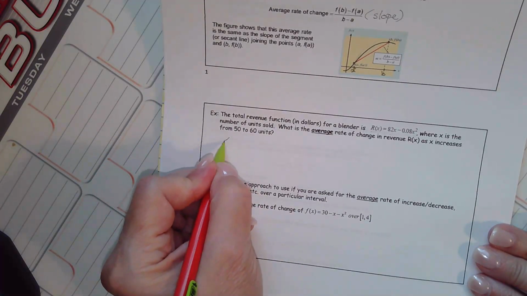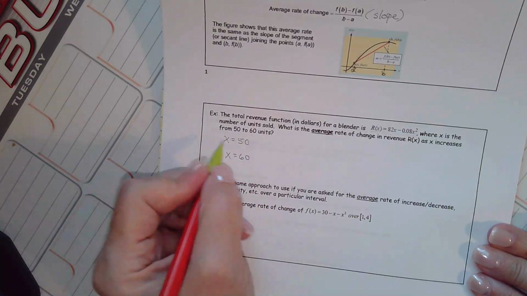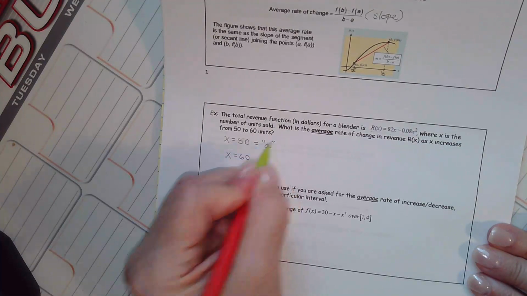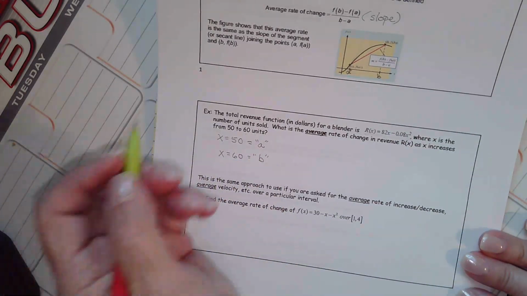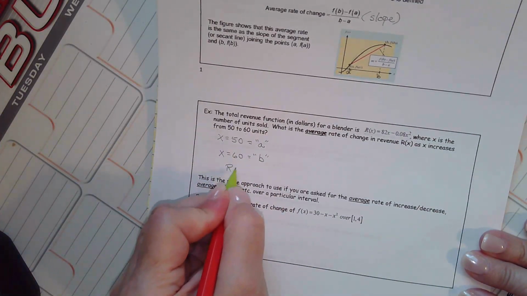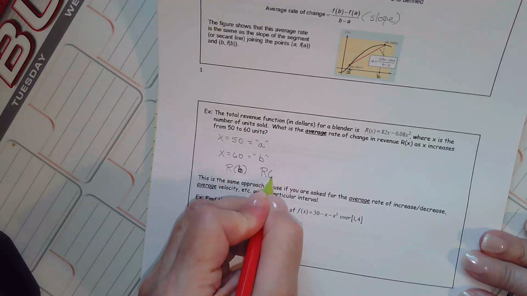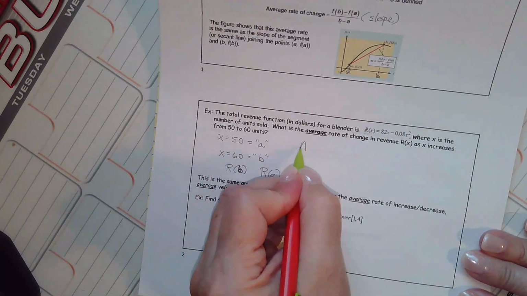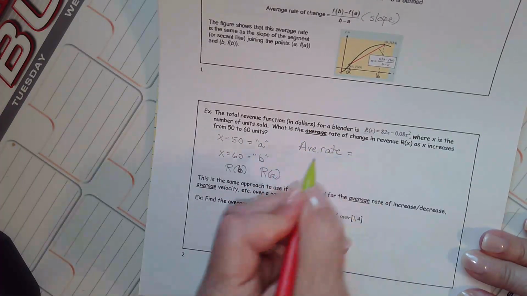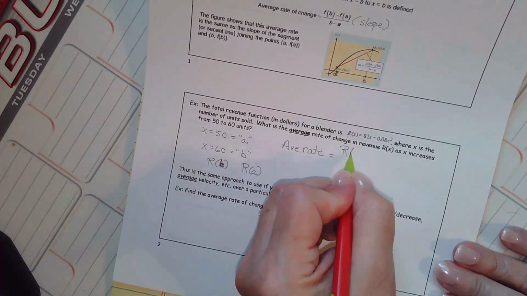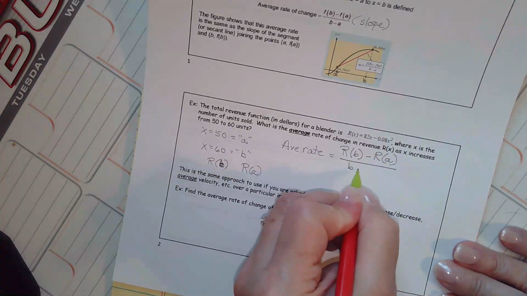So we've got x equals 50, and we also have x equals 60. Well, this is your A in your formula, and this is your B in your formula. So what we have to do is find R of B, and we need R of A, because the average rate of change is going to be R of B minus R of A all over B minus A.